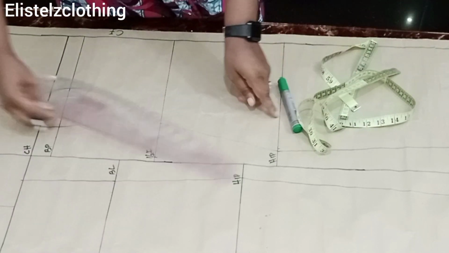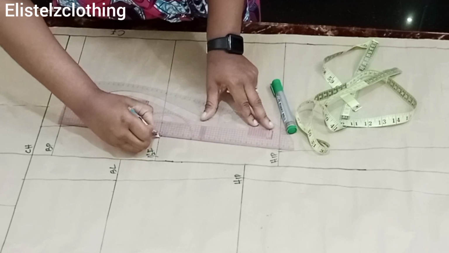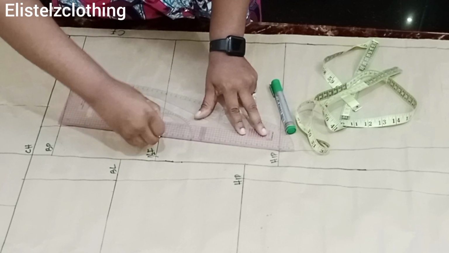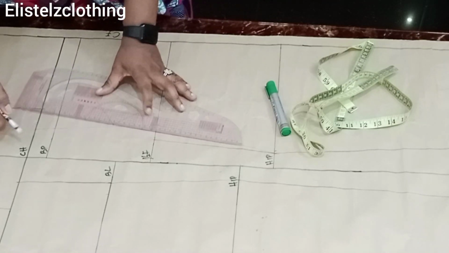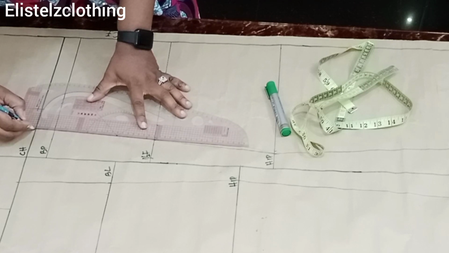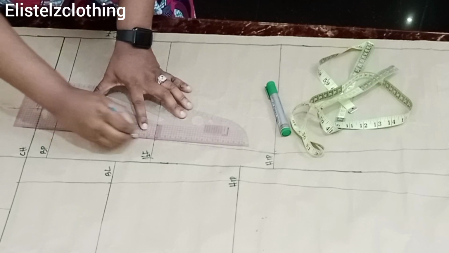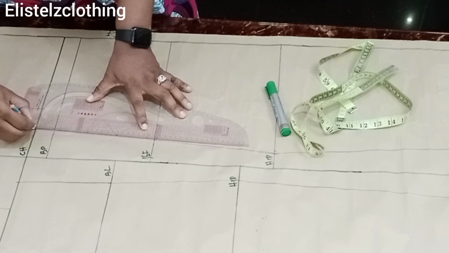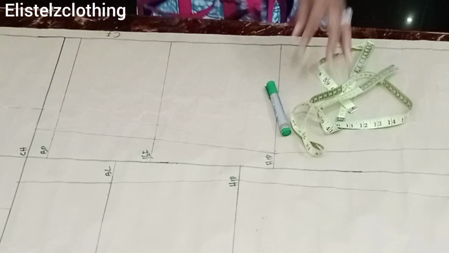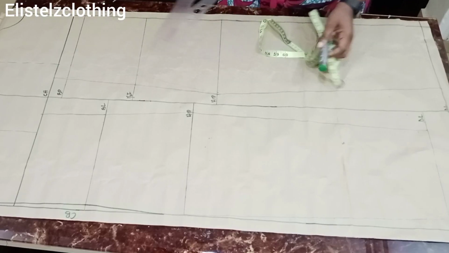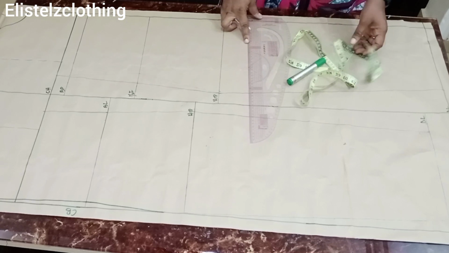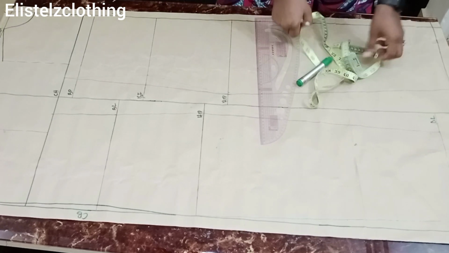Now I'll come in with my ruler as well, and I'll connect to the hip line, and I'll also reconnect it back to our chest line. Okay, and here we have it. Now I know the measurement looks funny, but that's my measurement. All right, so let's proceed.